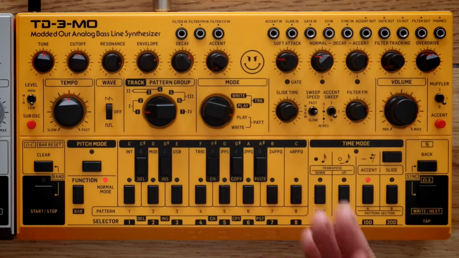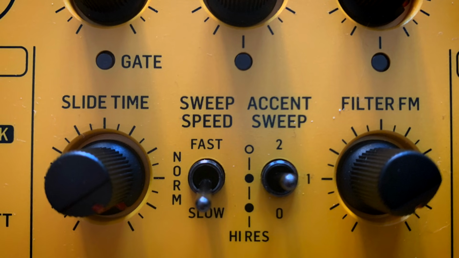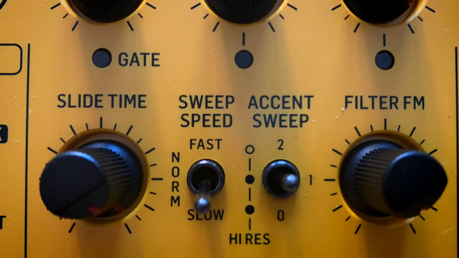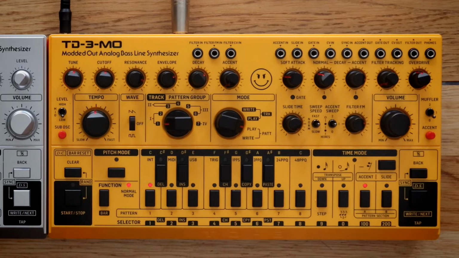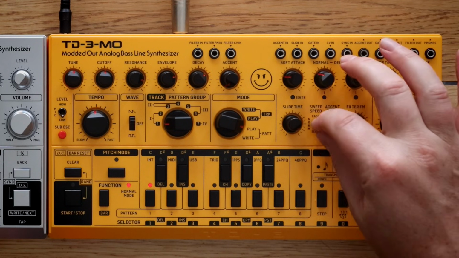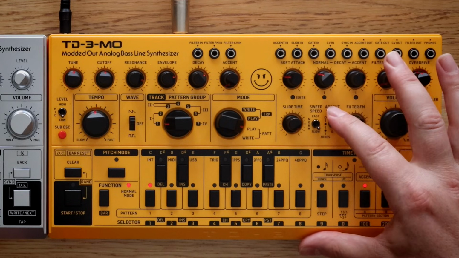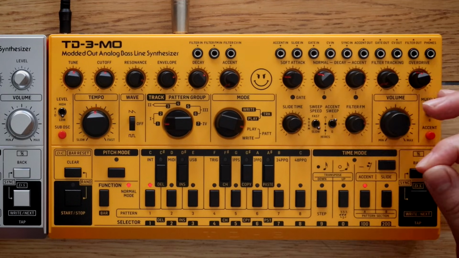And the next thing that interacts with the filter and the envelope are these two switches here, and that's the sweep speed and the accent sweep. And these affect what happens to the filter on the accented notes. So on the sweep speed, we've got 3 different speeds: fast, normal, and slow. And on the accent sweep switch, we've got 3 distinct modes.